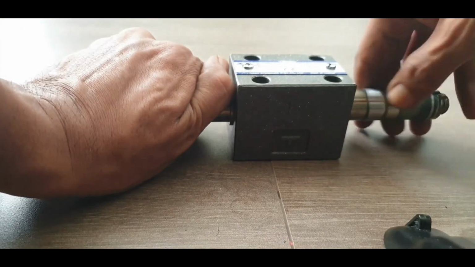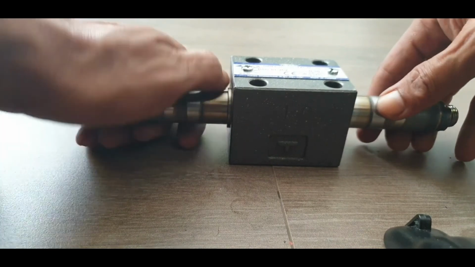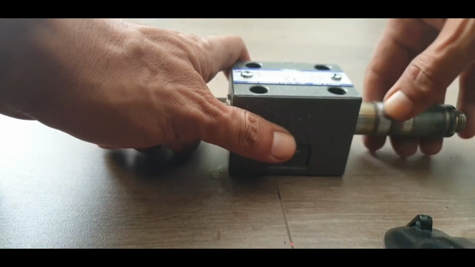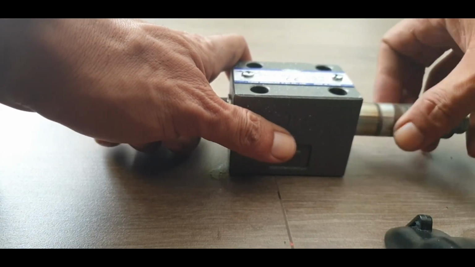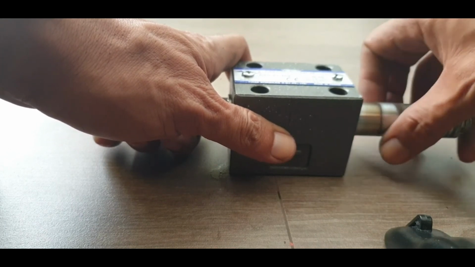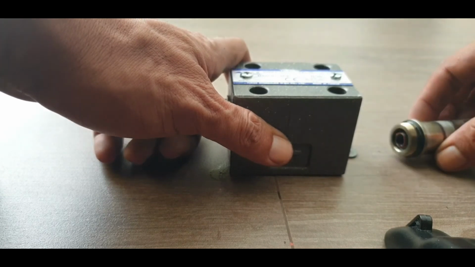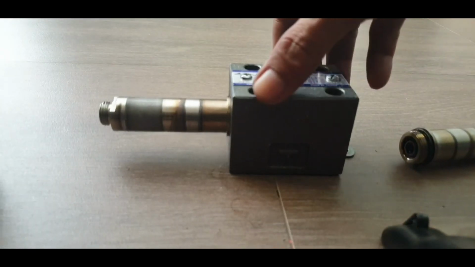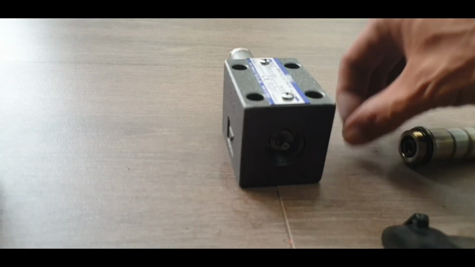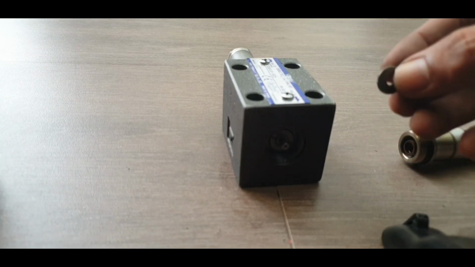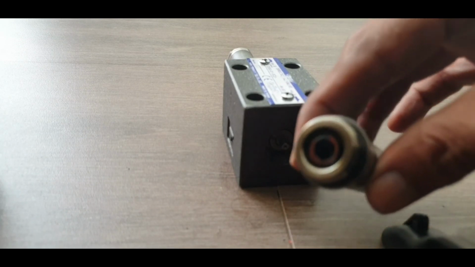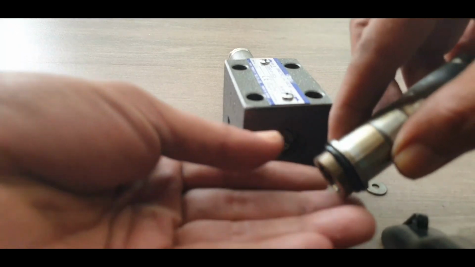Now it's easily turned because I already opened it before, just to show it. It takes time to open because it's very hard to unlock. There is a spring here, a kind of ring. So inside there is a spring mechanism.